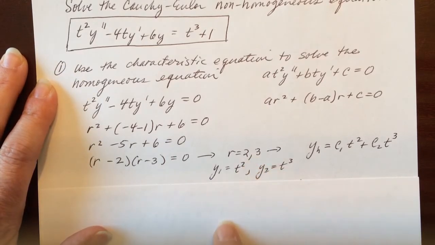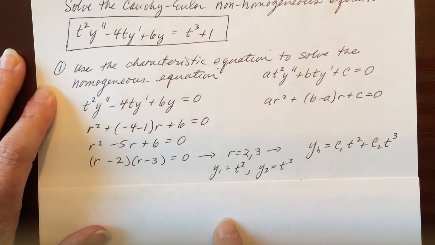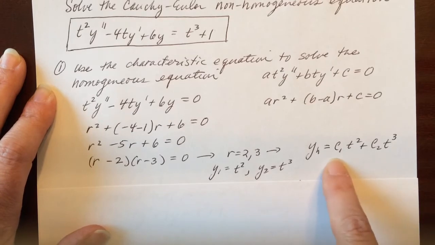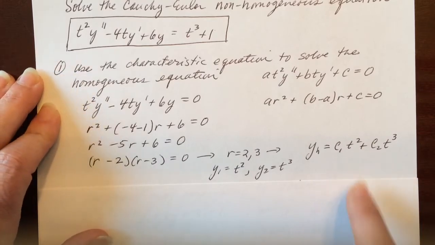Now, since this is a Cauchy Euler equation, and not a regular equation with constant coefficients, our y1 and our y2 are power functions, t squared and t cubed. And so our homogeneous solution would be c1 t squared plus c2 t cubed, in either order, but we have to choose an order.